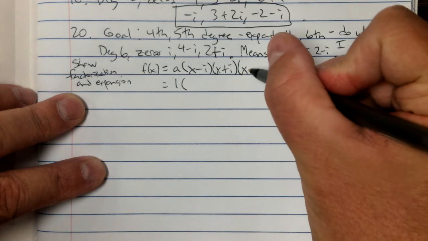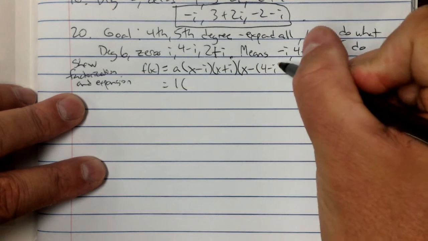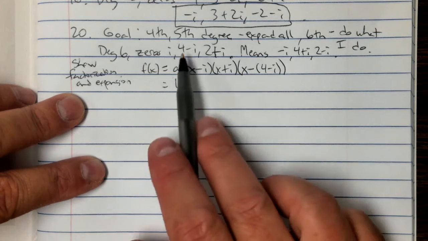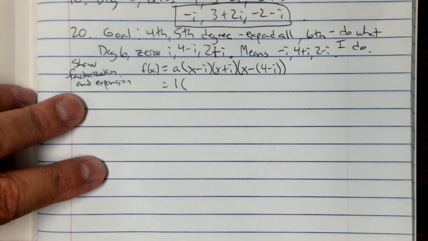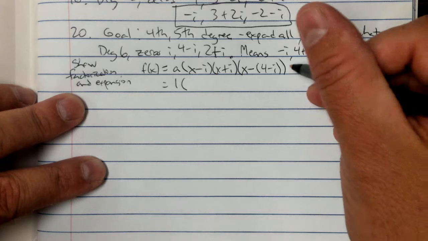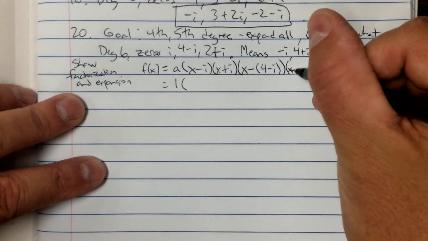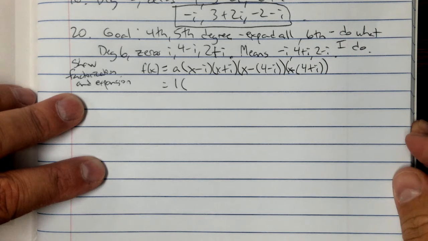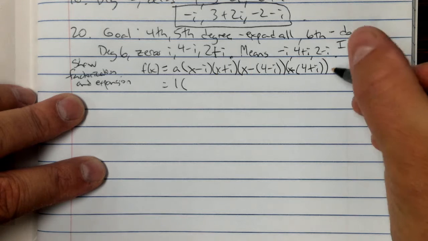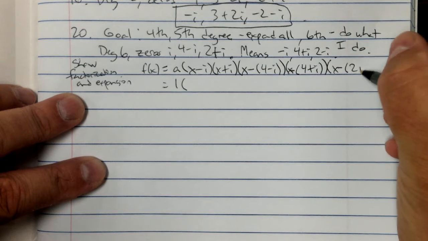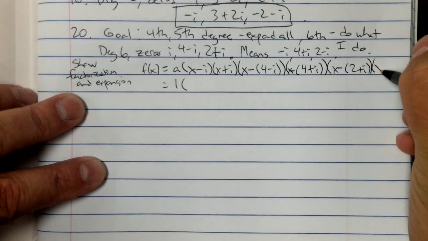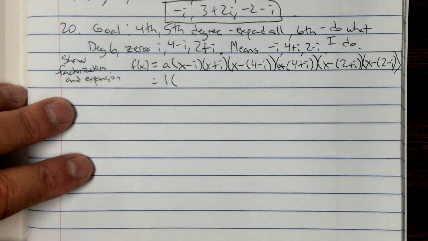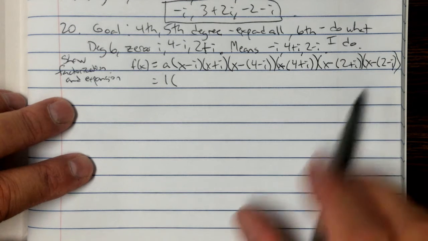So we're going to have x minus parentheses 4 minus i. So it's always x minus whatever the root was. And then we need x minus 4 plus i. And we also need the x minus 2 plus i and the x minus 2 minus i. Okay, so there's that line.